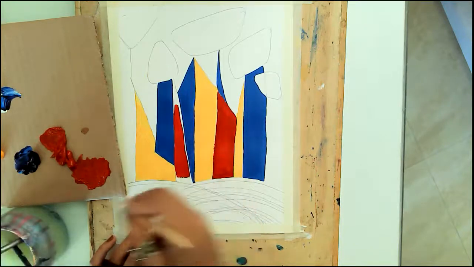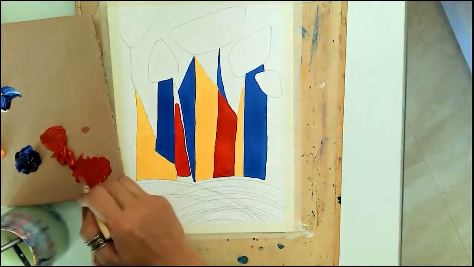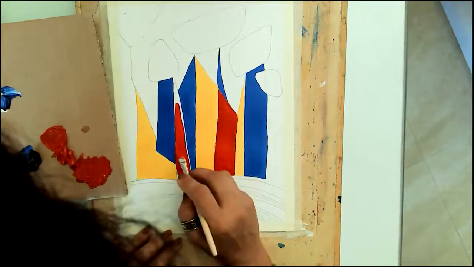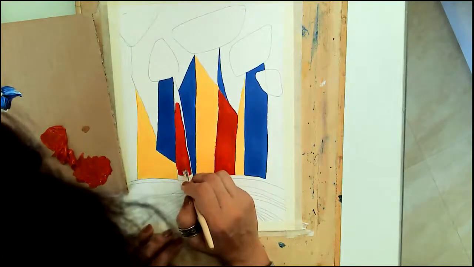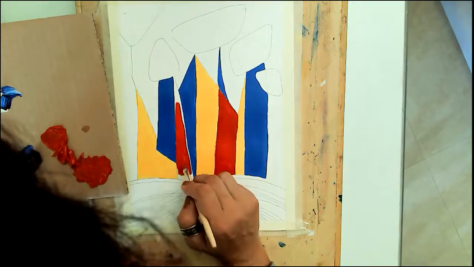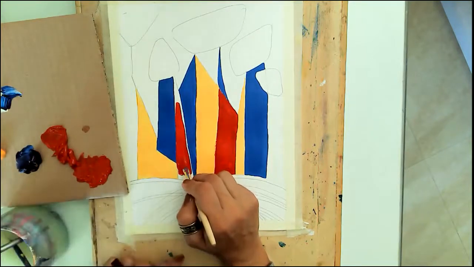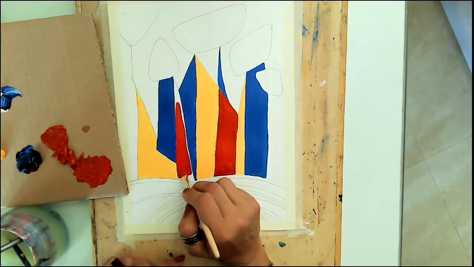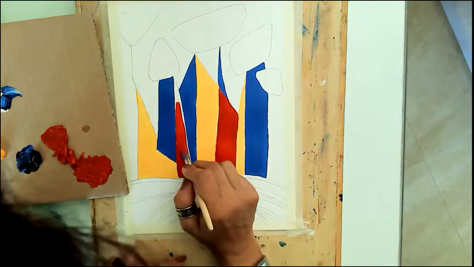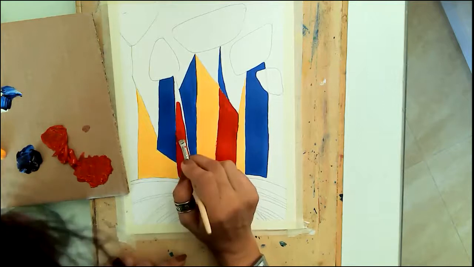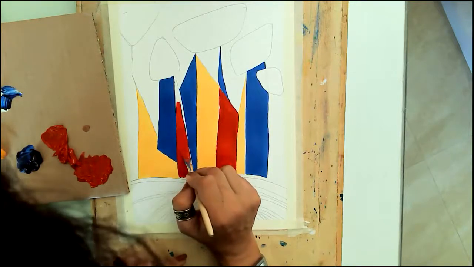So let's just talk about this painting that I'm creating. The reason why I'm using these lines and the curves at the bottom is because Calder's mobiles had straight lines as well as curved wires.